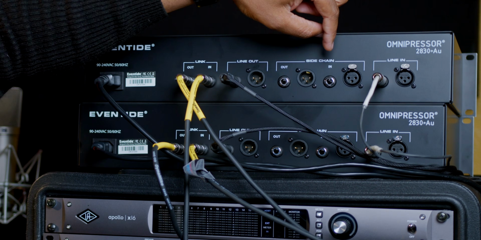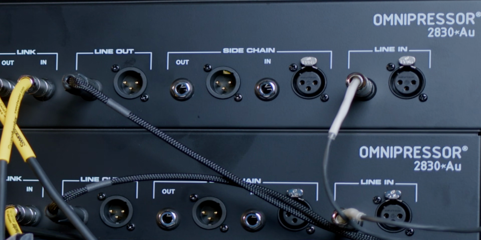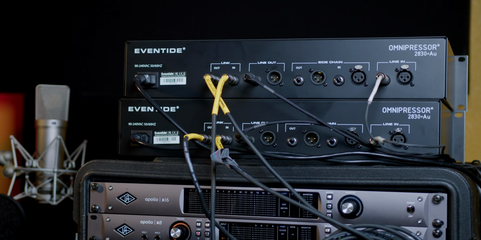And then next to that is our side chain. Our side chain in and out are active, balanced and unbalanced plus 4 dBu side chain inputs and outputs. They also accept XLR and TRS. Only one should be connected.